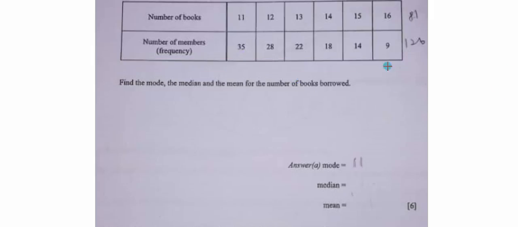Okay. Oh, sorry. So 11 times 35 is 385. Okay. Now this one, 12 times 28 is 336.